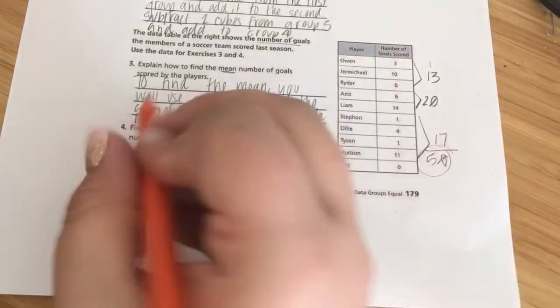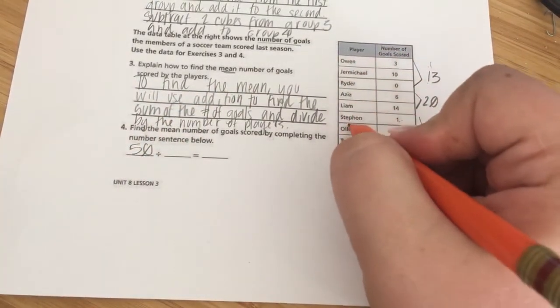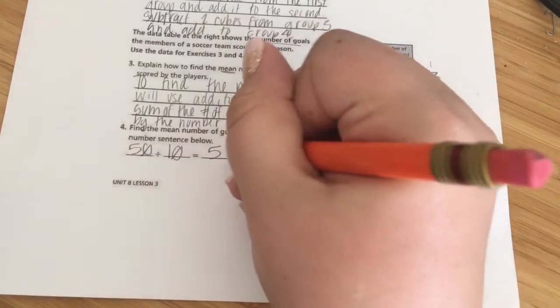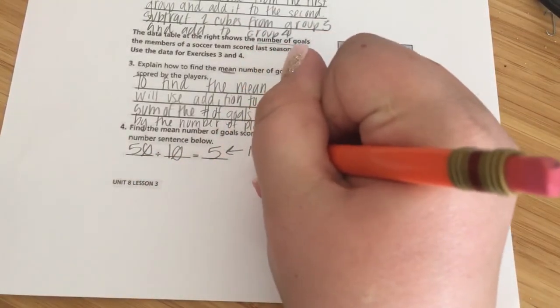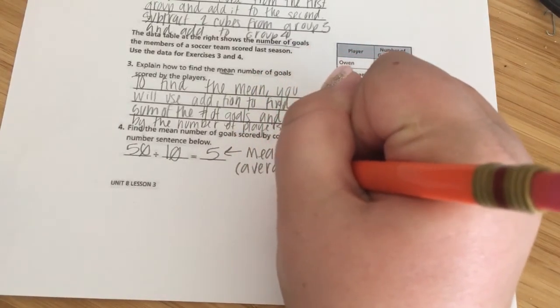So I'm going to write this on here. It says find the mean, where it says blank divided by blank equals blank. So 50 divided by 10 equals 5. So my mean is 5. My average goals scored is 5, because they even out.